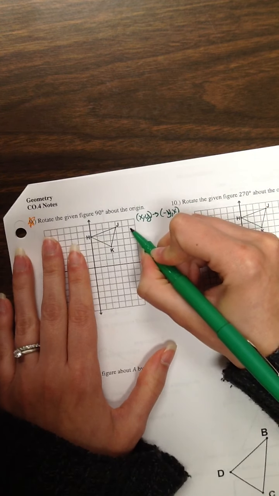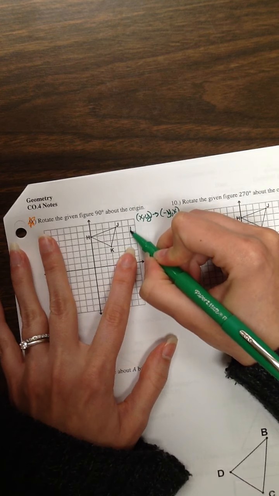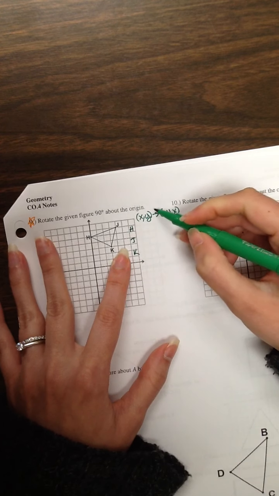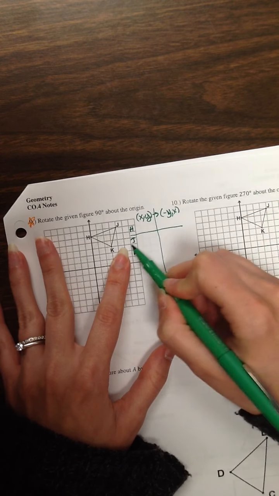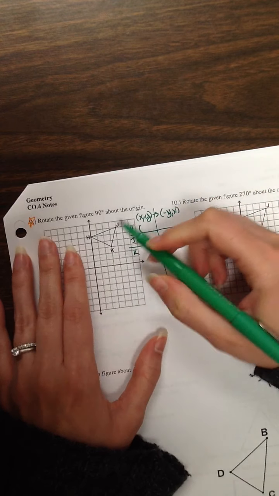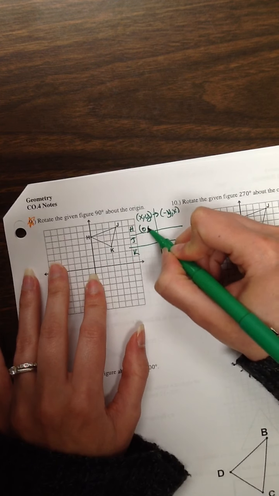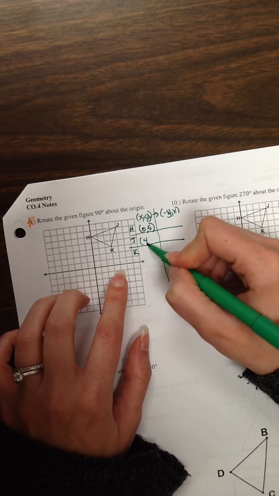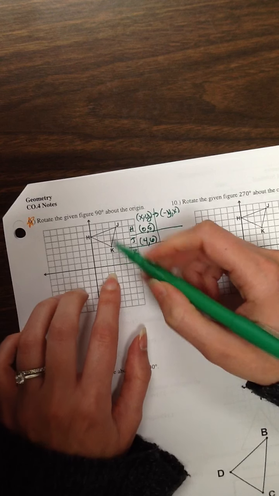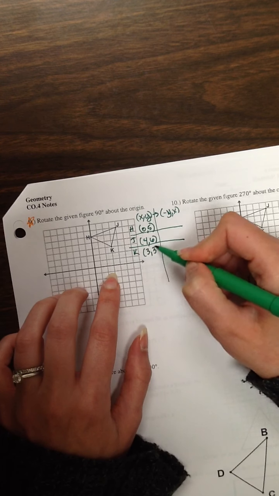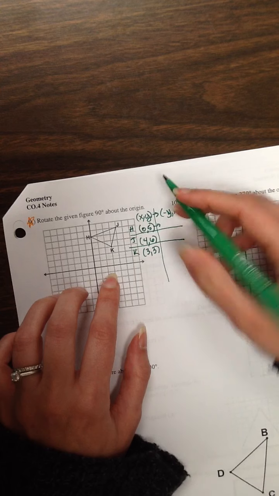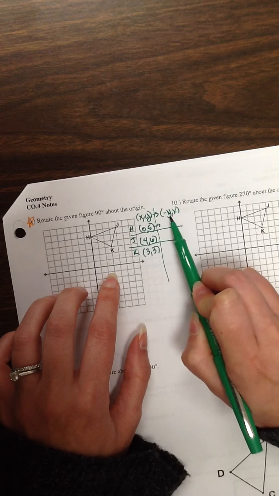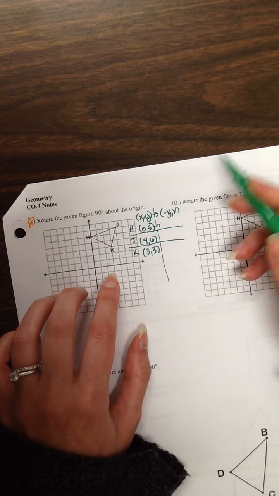So I'm going to go ahead and write down each one of these values. My H, my J, and my K. The original value of my H is (0, 5). The J is at (4, 6). And the K is at (3, 3). So I'm going to take my original point and map it to its location at (negative y, x).